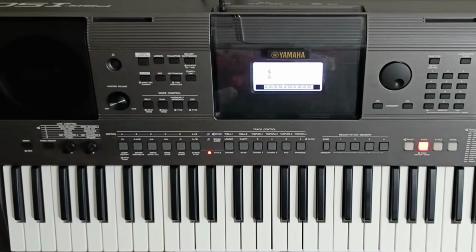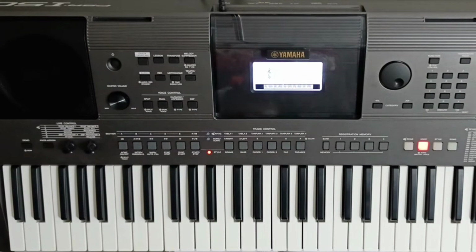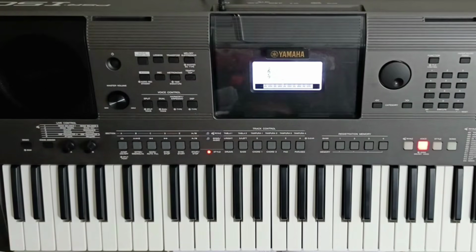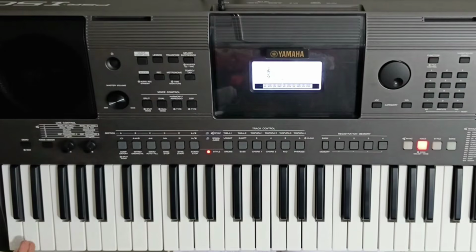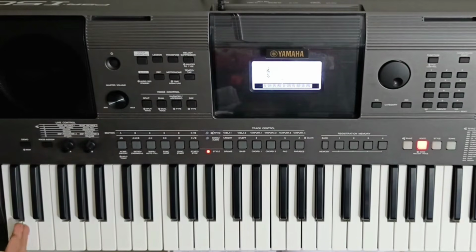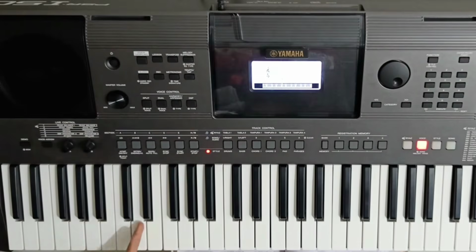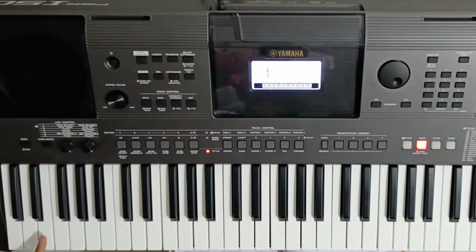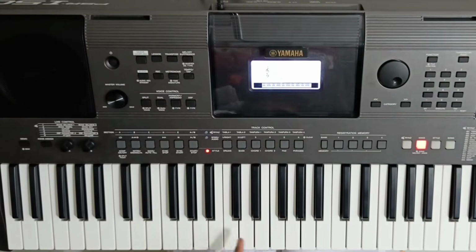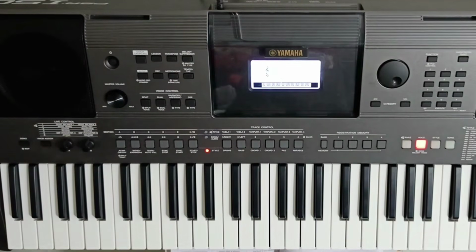This rule is applicable for each and every key. Suppose we take this one, it is D. After C comes D, so it will be called D1, D2. E will be called E1, E2, E3, E4, like this. You can figure out by your own now.